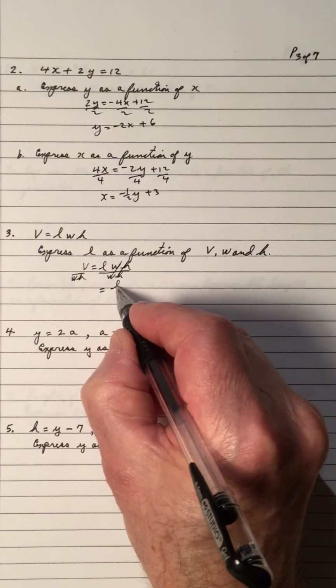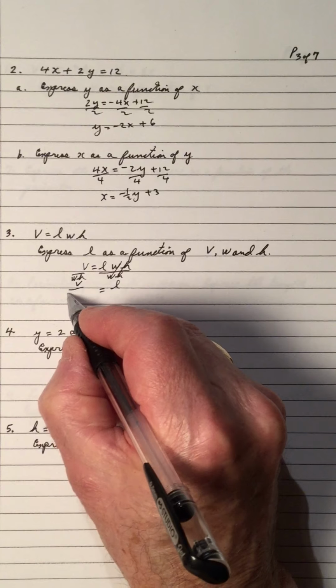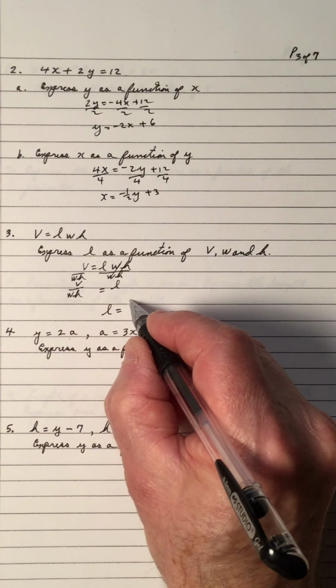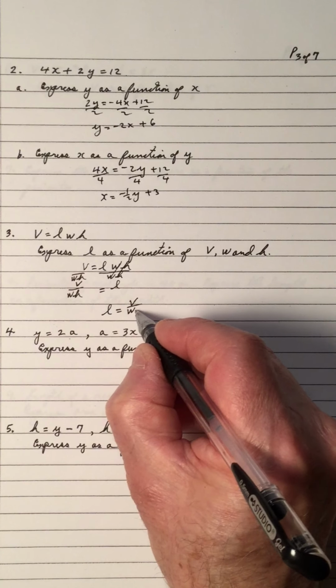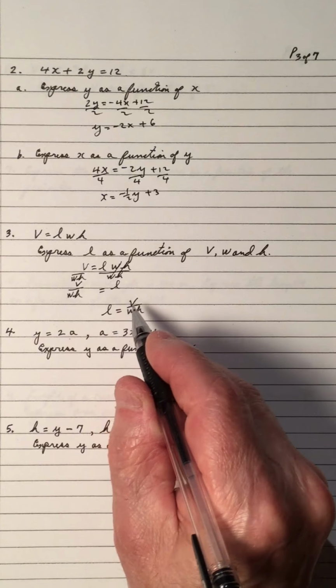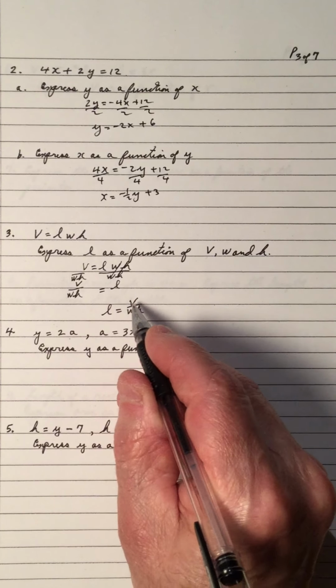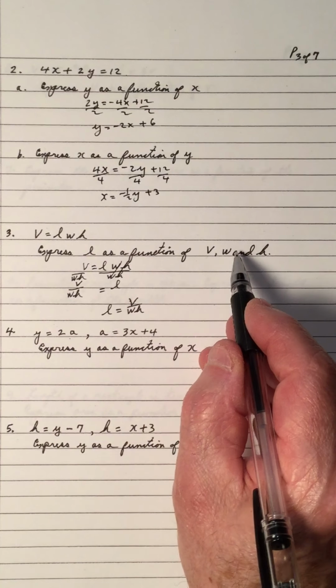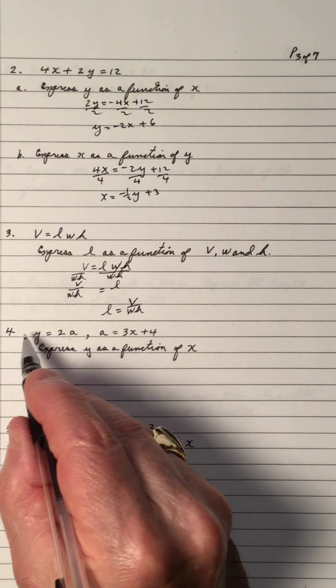WH cancels out. I get L equals V over WH. Now I have the length as a function of V, W, and H. Again, the L is on the left and the other variables are on the right.